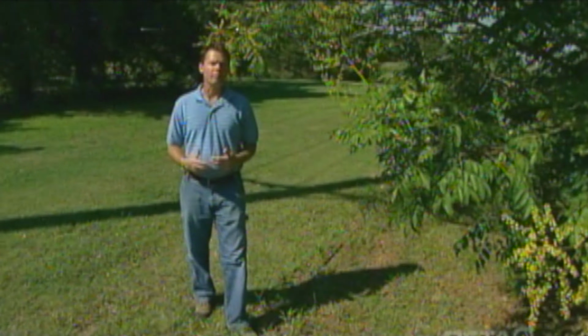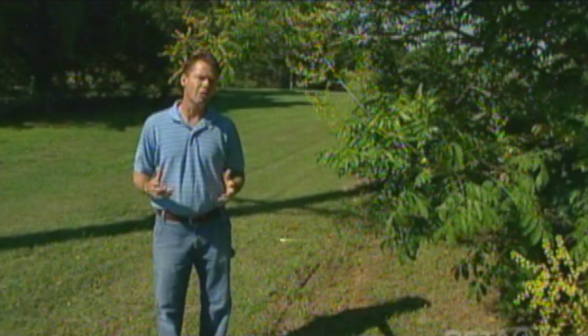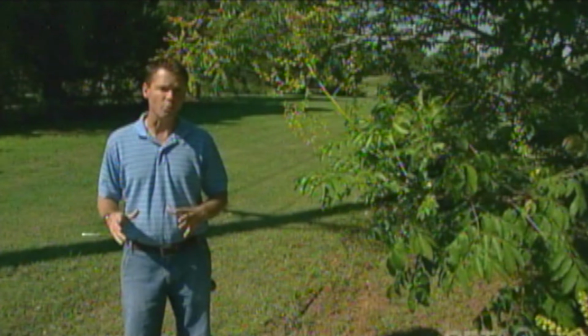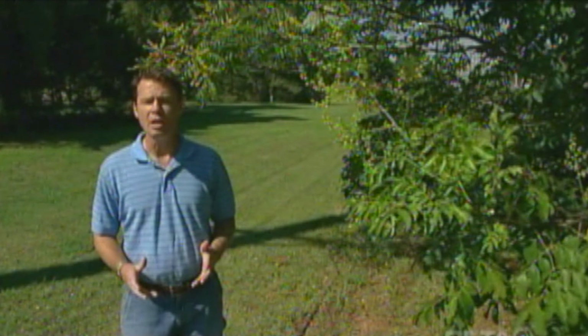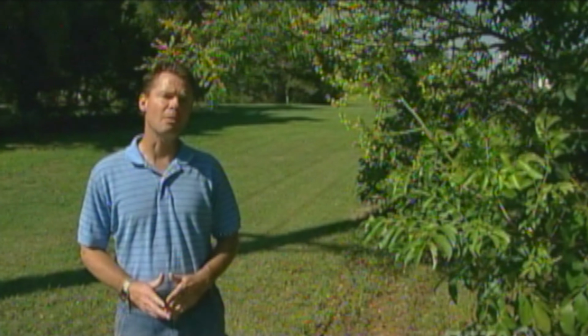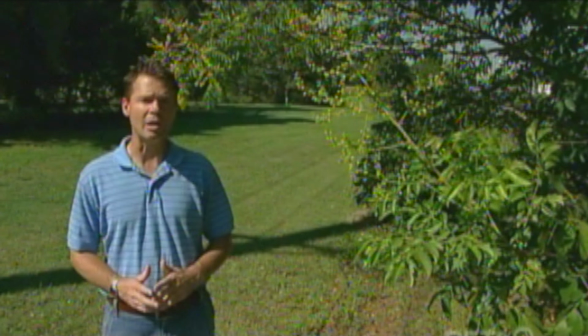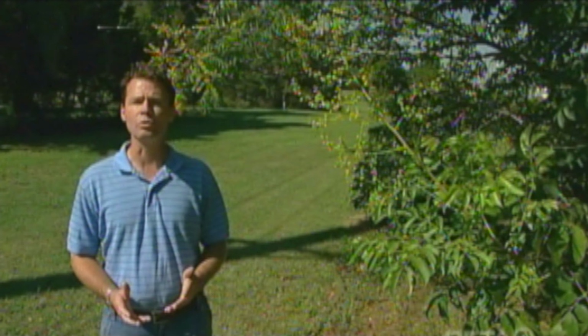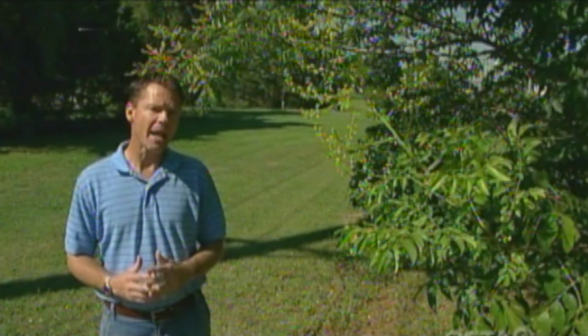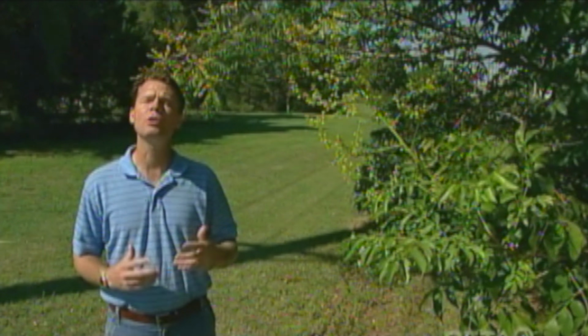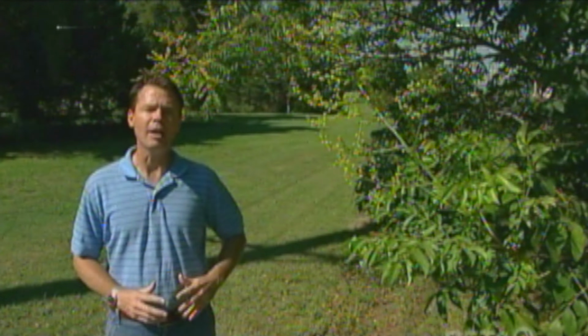Flowering trees are very valuable in the landscape. We have a lot of spring flowering trees like the redbuds, the dogwoods, and the crab apples. And then in the summertime, we have flowering trees like the catalpa, the desert willow, and the panicled goldenrain tree. But we don't have a lot of fall flowering trees.